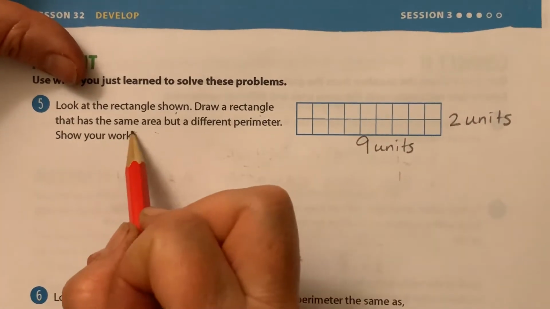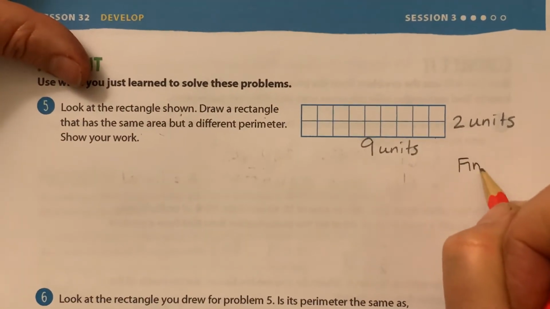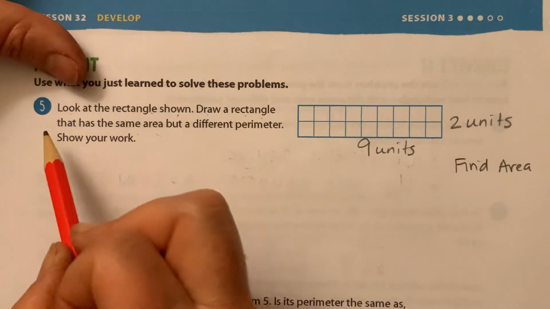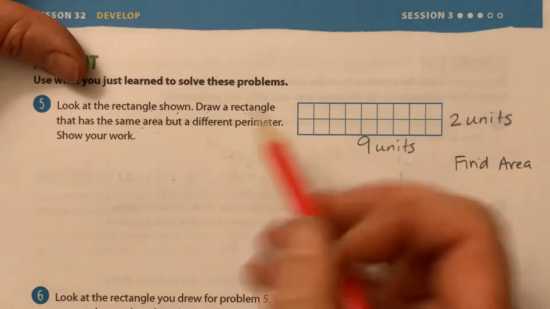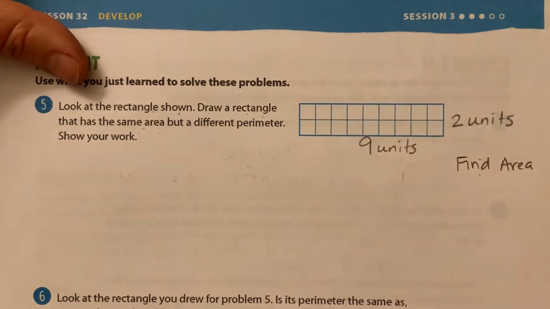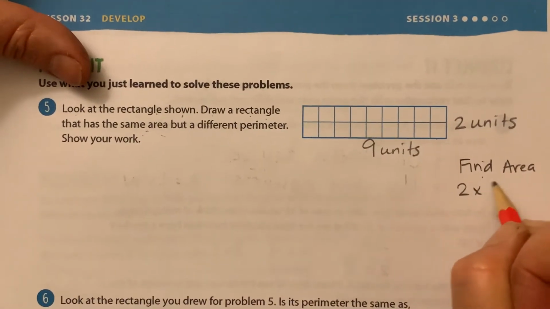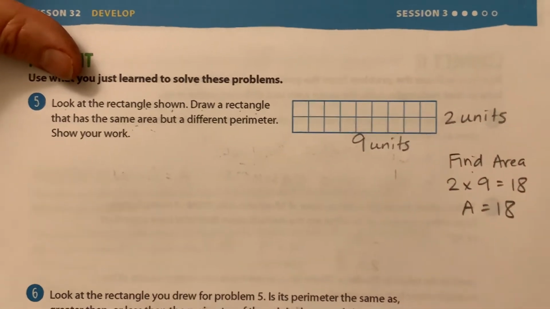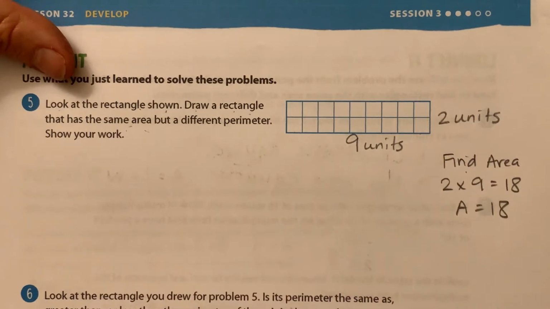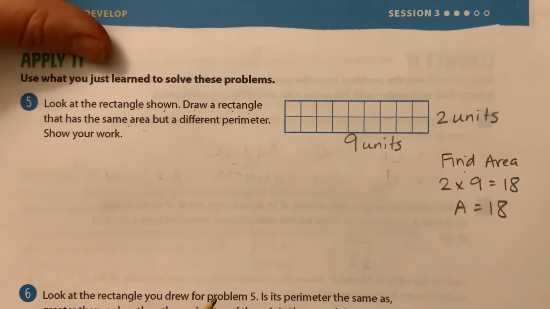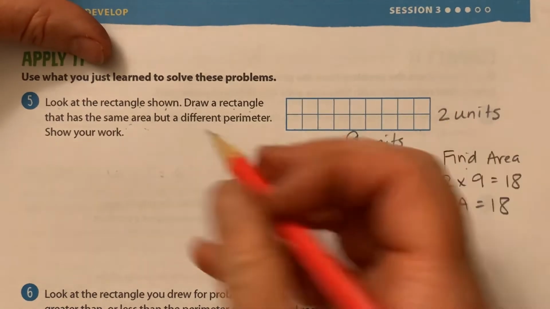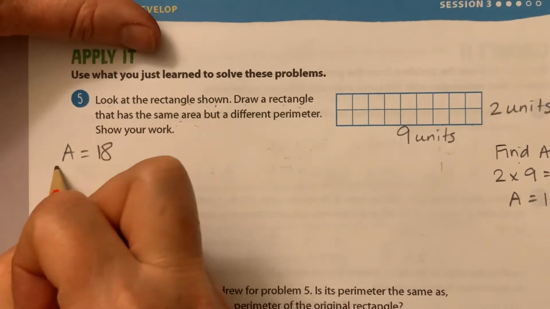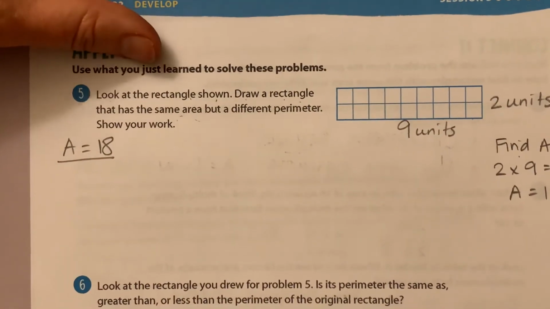First of all, in order to do this, remember we have to find the area first. Right? We looked at the rectangle. We have to draw a rectangle that has the same area. So we need to know the area. What is the area of this? Remember, 2 times 9 is 18. So our area is 18. So we're going to have to draw another rectangle that has an area of 18. So what do we need to know? So remember they said we can make a table. If area equals 18, what are other numbers that multiply to make 18?